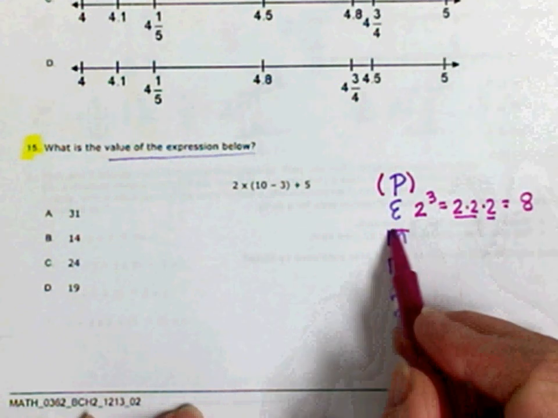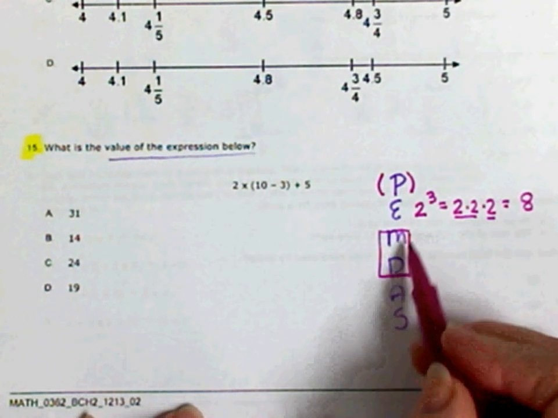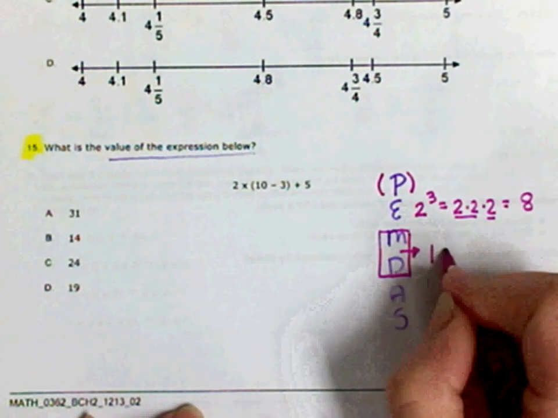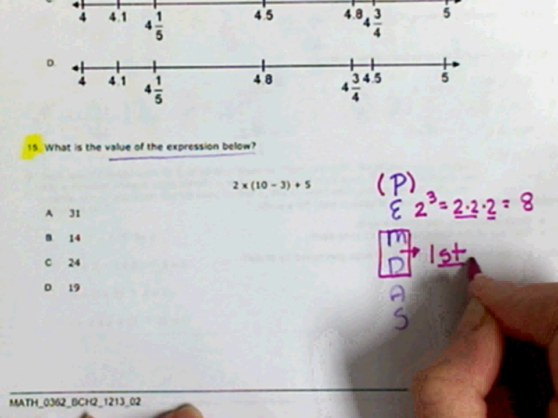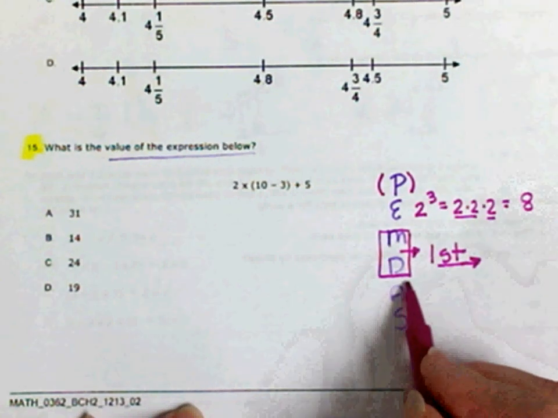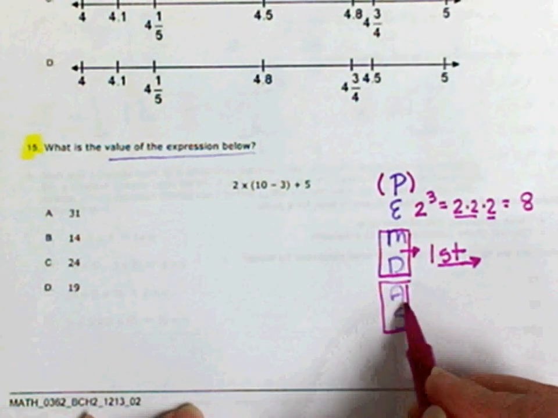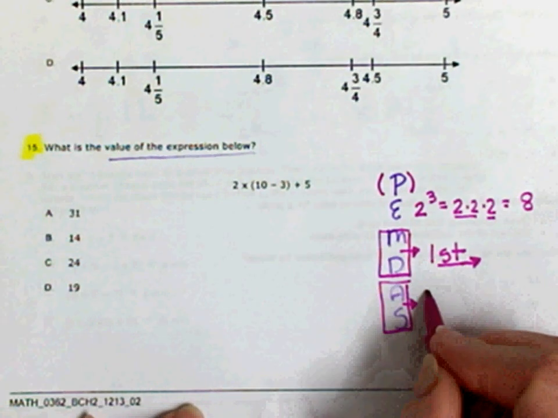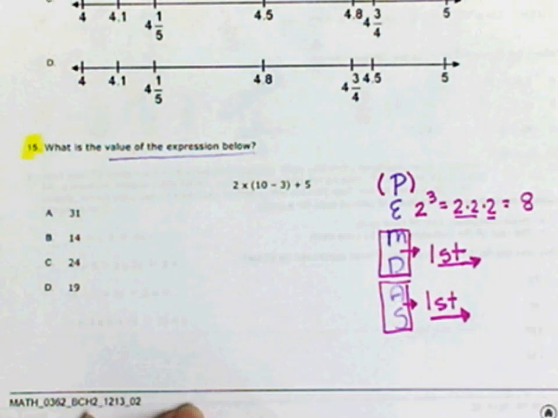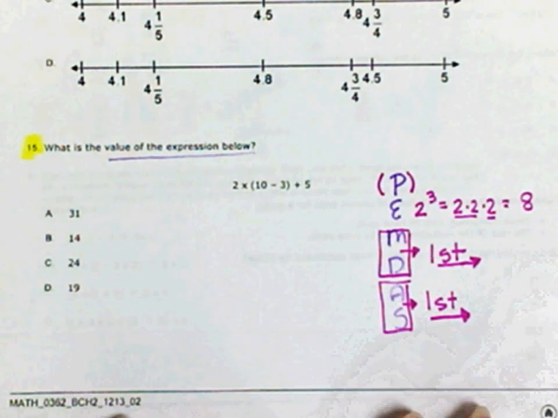I also need to consider that multiply, divide go hand in hand. They're inverse operations, so it's whichever one comes first as you read it from left to right. The same with add and subtract are inverse operations, so it's whichever one you read first, reading from left to right. So we're going to try and work this problem.